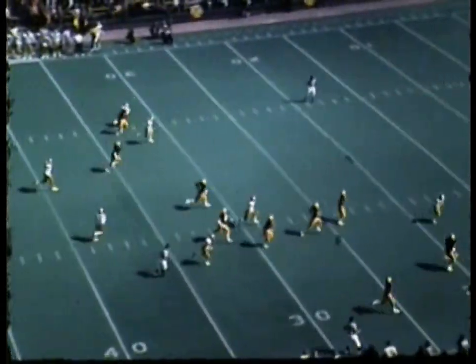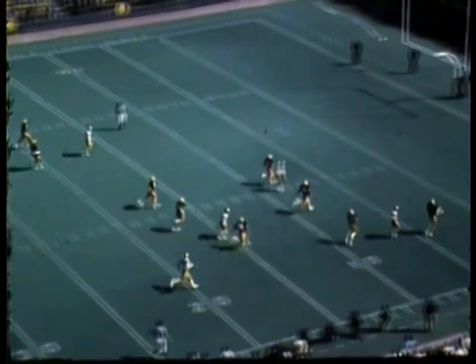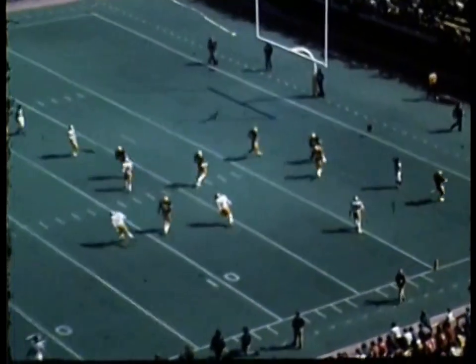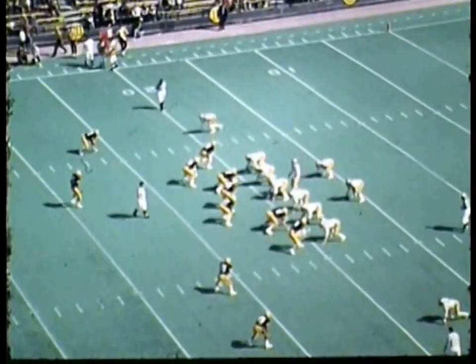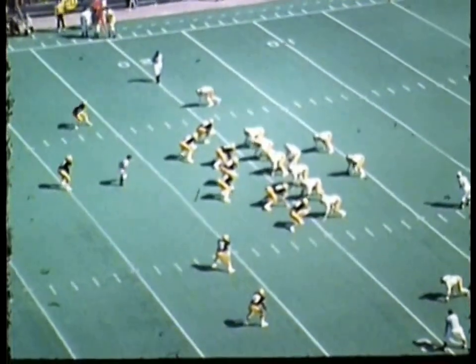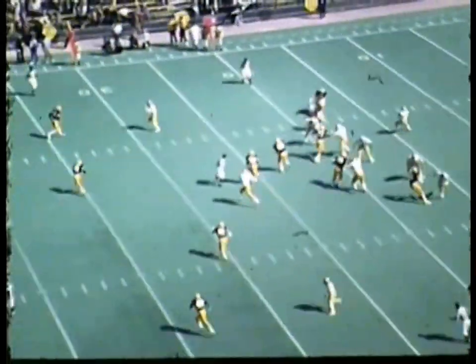Okay. He boots the ball with a wind. It's a good one, sailing into the end zone. UCLA is going to let it roll for an automatic touchback. Around 50,000 people down here this afternoon. A lot of latecomers. A lot of gate sales.